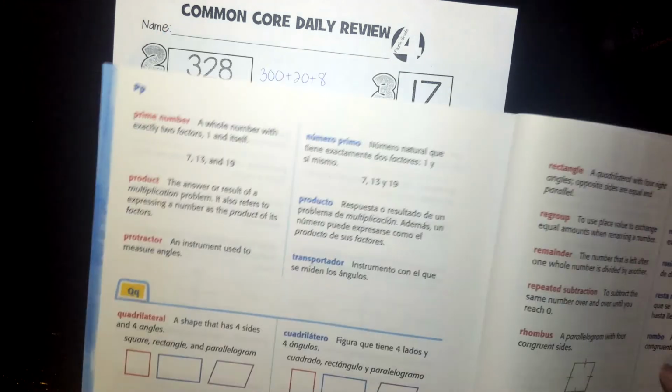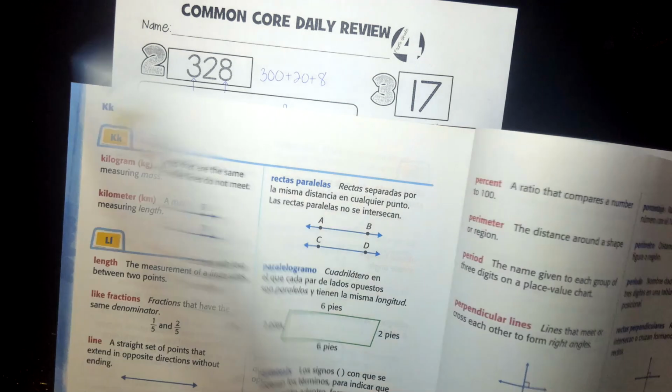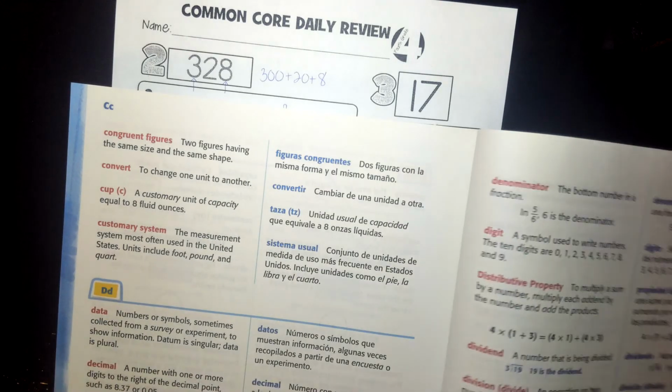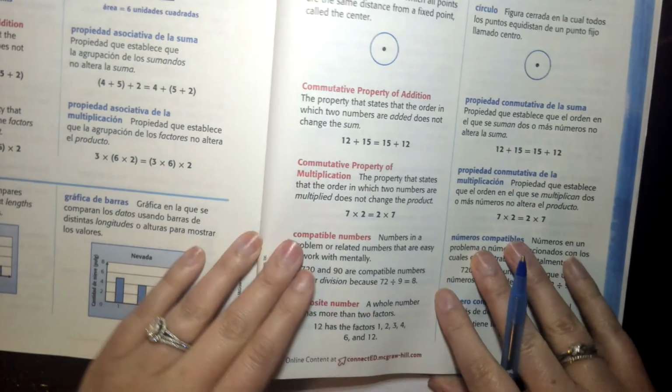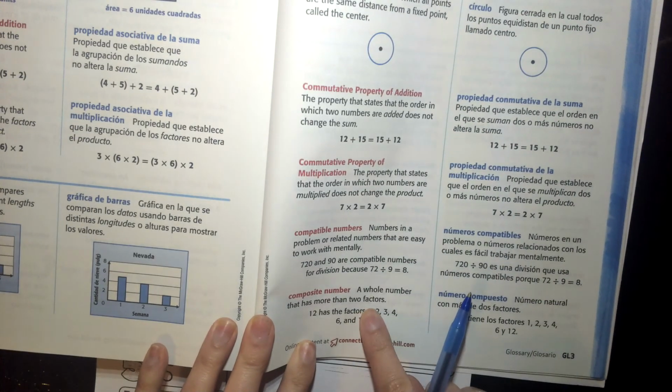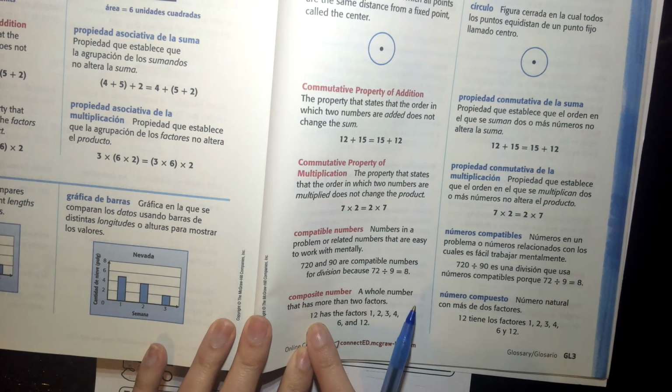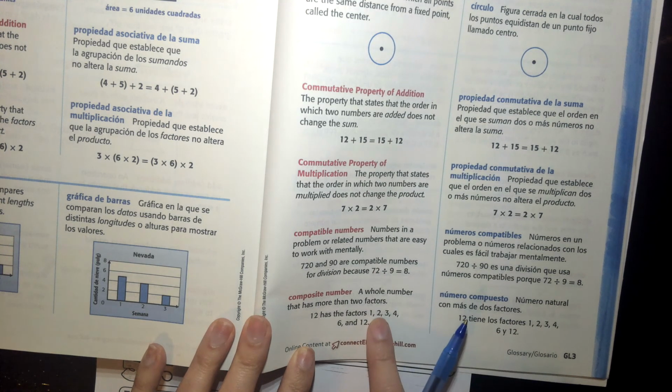Now a composite number, if I flip in my math book to the C section, composite number is here at the bottom. It says a whole number that has more than 2 factors. So an example is 12 is a composite number because its factors are 1, 2, 3, 4, 6, and 12.